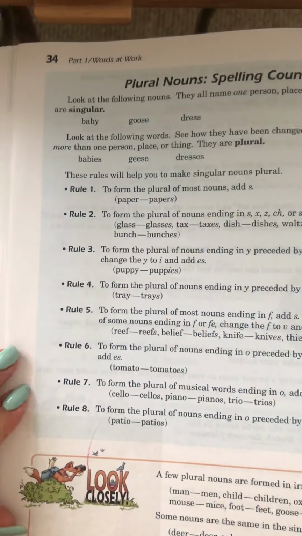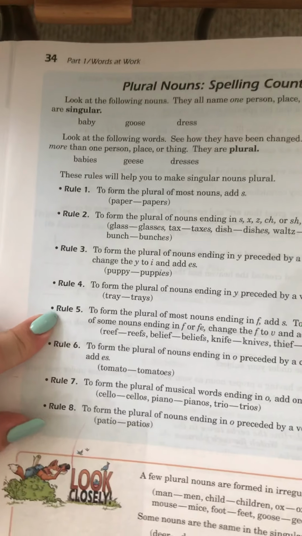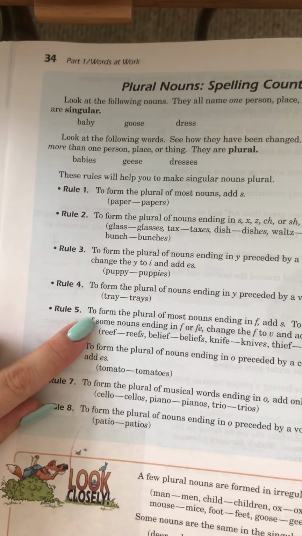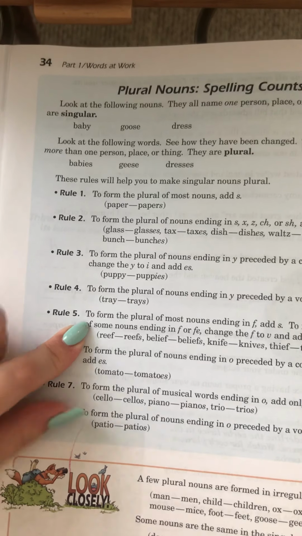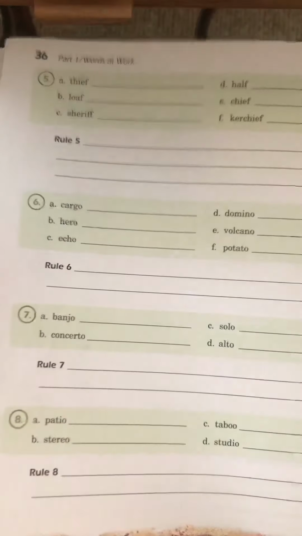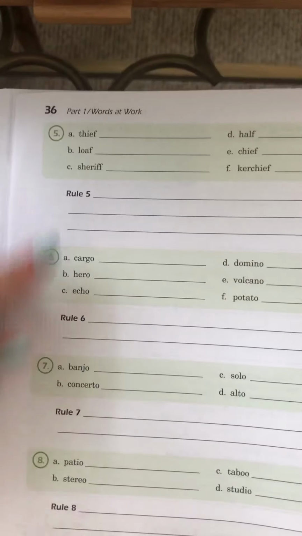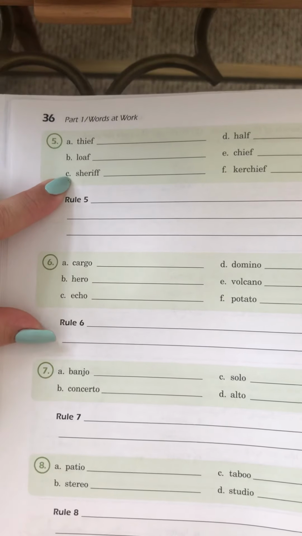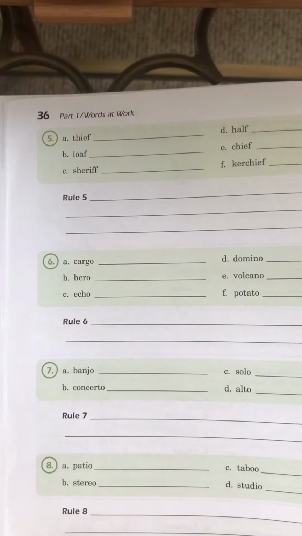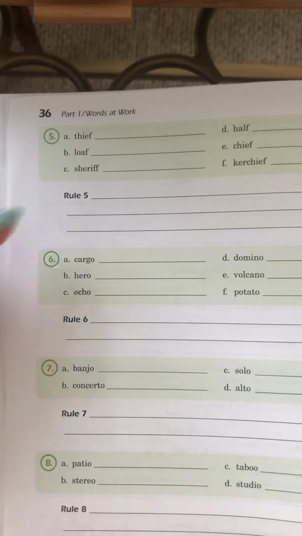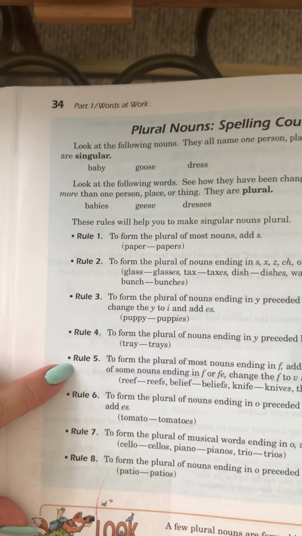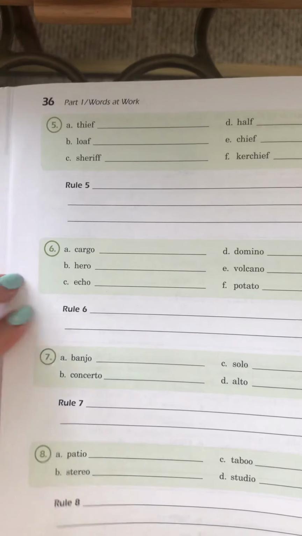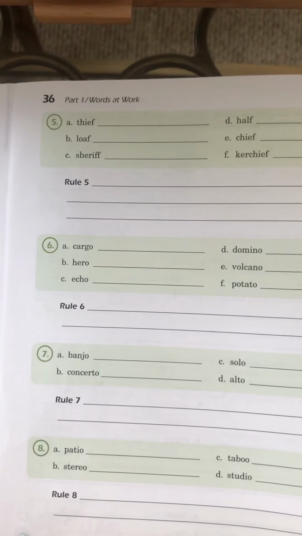So you would flip, find rule 5, and notice to form the plural of most nouns ending in F, you add S. So we notice that all of these words end in F. So that means you would just add an S. And over here, you would just write out the rule. So all you're doing is copying the actual rule. And you're going to do the same thing for the rest of them, just like yesterday.